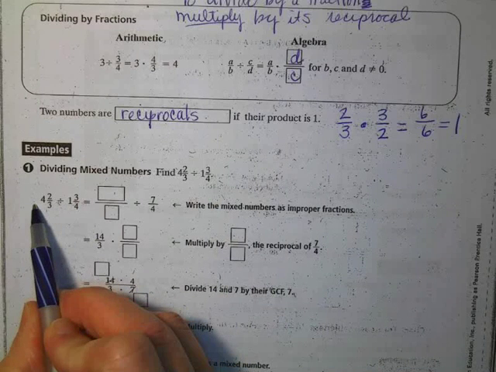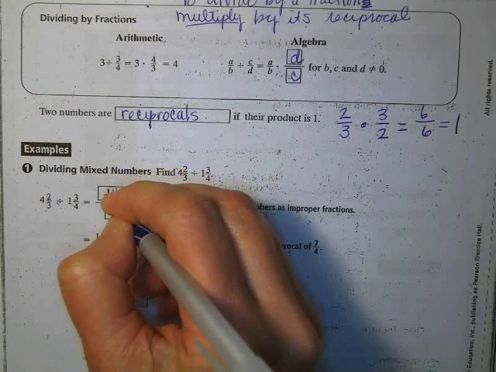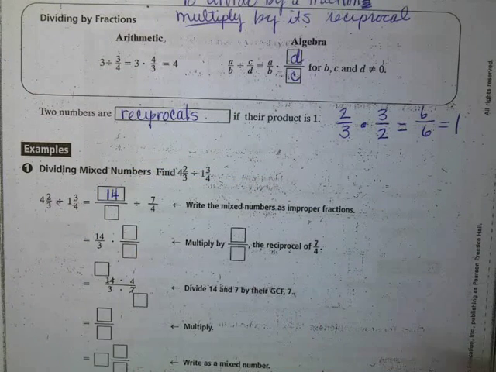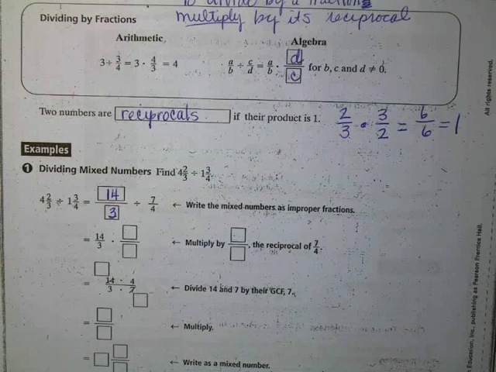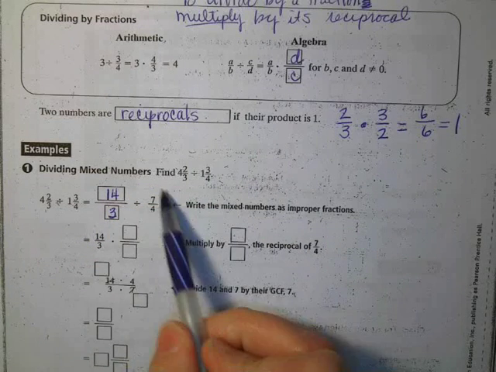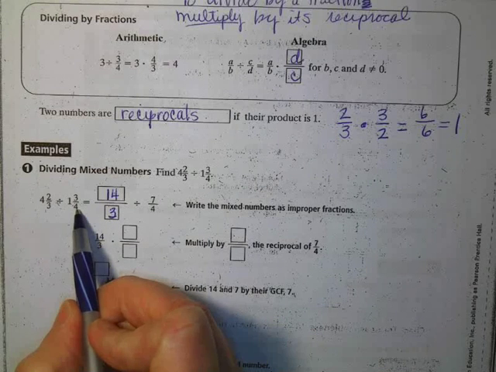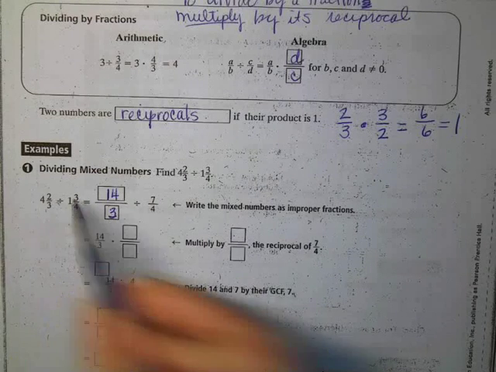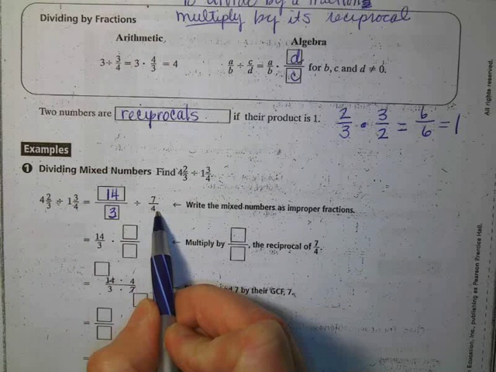So 4 times 3 is 12 plus 2 is 14. So my numerator for the improper fraction is 14. My denominator remains as 3. 1 and 3/4 is 7/4. Let's go through that. 4 times 1 is 4, plus 3 gives me my numerator of 7.